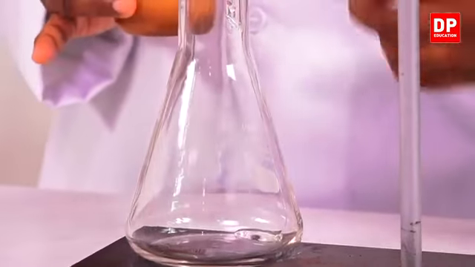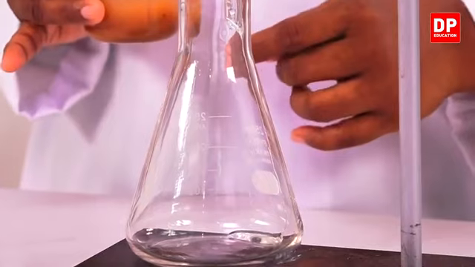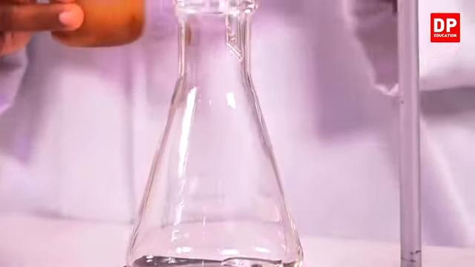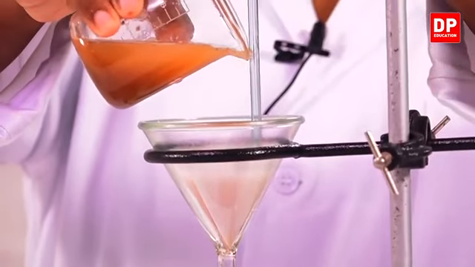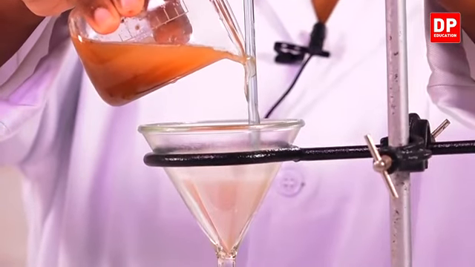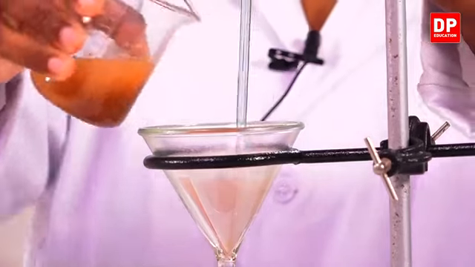Now here you can see the clear solution getting filtered. So when the amount of solution inside the funnel decreases, we transfer more solution.